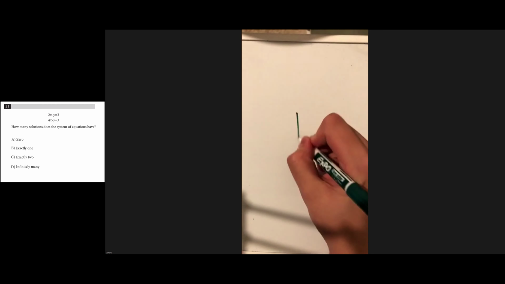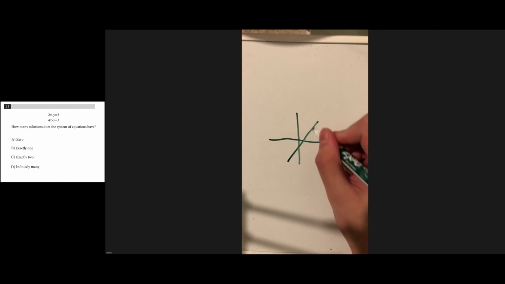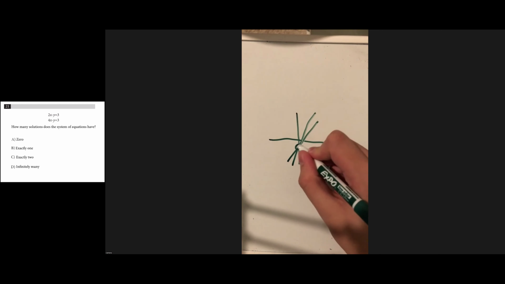And so, once you graph them, you can see that they're 2 straight lines, and they intersect at 1 point. Let me just draw that since y'all might not be able to see it. Basically, 2 lines just look like this. And this. That means that they just intersect at 1 point. So the correct answer is answer choice B.